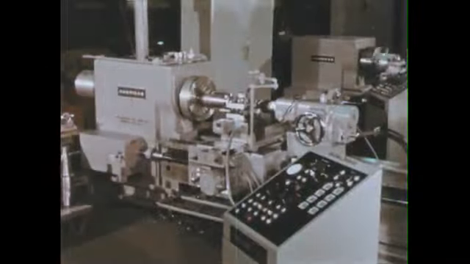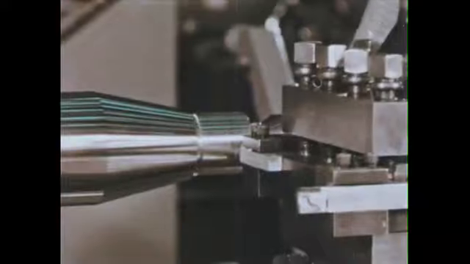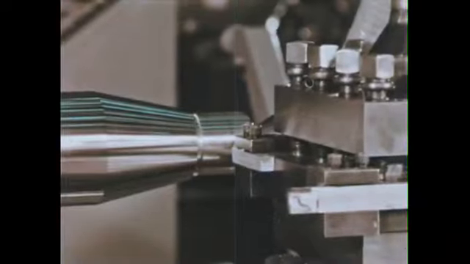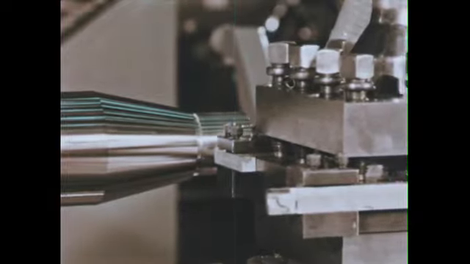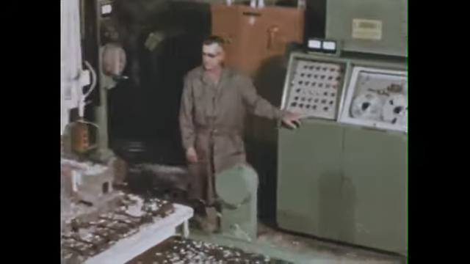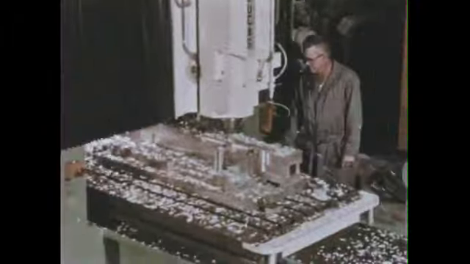Tape-controlled engine lathes, with equally exacting contouring and thread-cutting capabilities. High-precision multi-axis profiling mills.